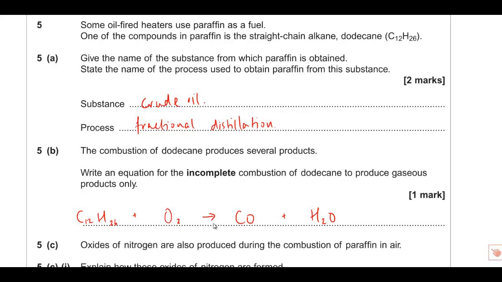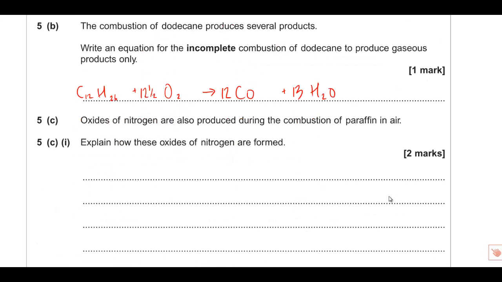So straight away, balance the carbons first. Always do this in the same way. Carbons balanced, 12 there, boom. Depends if you've got an alcohol, because we haven't got alcohol, it's very, very easy. So we've got 26 hydrogens there, means we've got to have a 13 here, and then we've got to balance up our oxygens, 12 here, 13 here, gives me 25. This needs to be 12 and a half to balance that up, and that's 1 mark for all that effort.